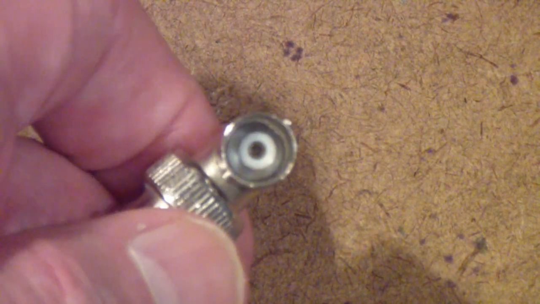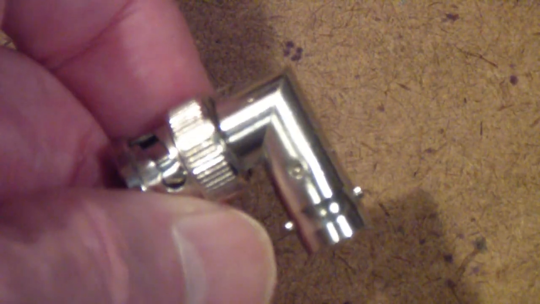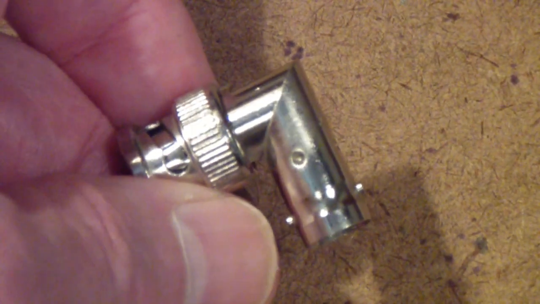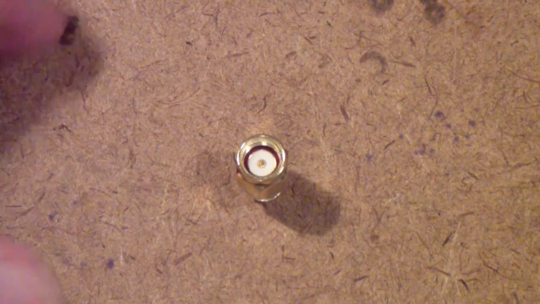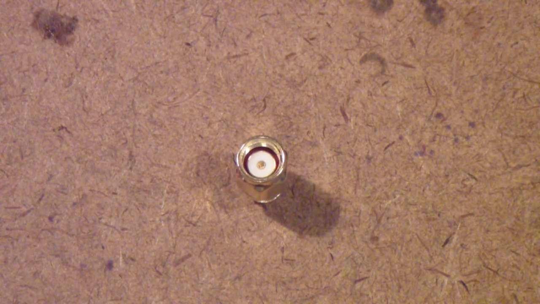BNCs generally work up to about 4 gigahertz if they're well made. There are some that don't even work up to that level, especially some of the cheap ones that you buy, imports that you buy on eBay and places like that. But if you buy a quality BNC connector, you should be able to rely on it up to about 4 gigahertz. This is an SMA connector, and SMA stands for Subminiature Type A.